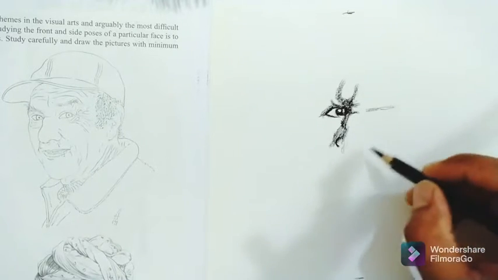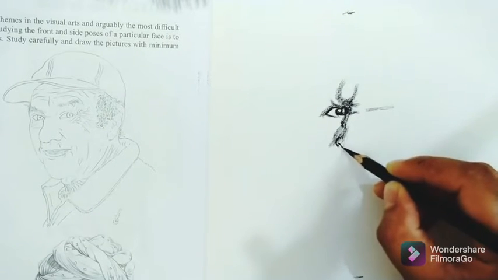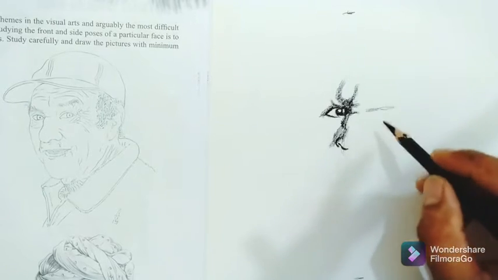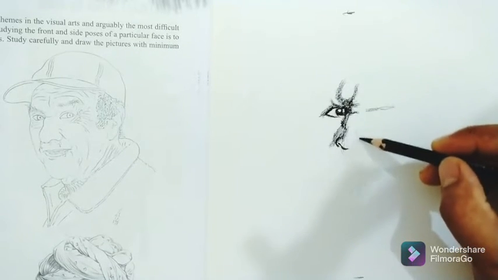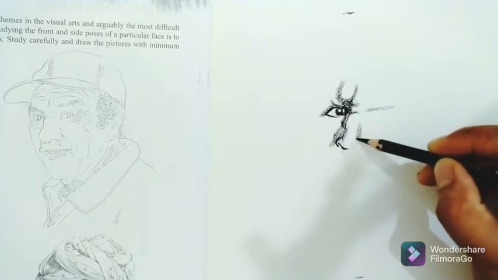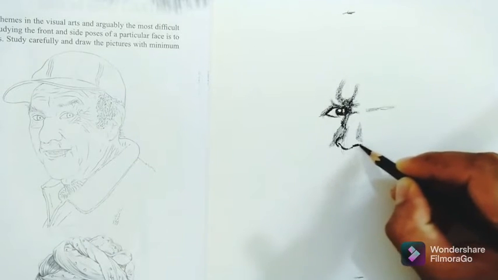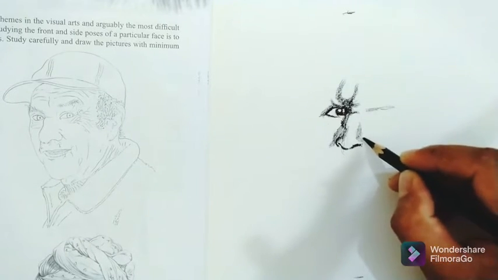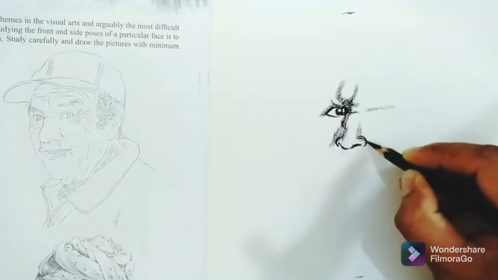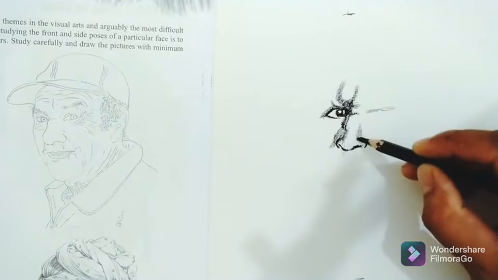Okay, now I will make little nose part also, little bit I will make, not very much complete. And then after, you have to see this area, how much wide it is according to eye, and you have to keep space. Then after, you can proceed to this nose area, and you can make the shape. See, only lines we are using, and the shape you can see it is coming slowly.